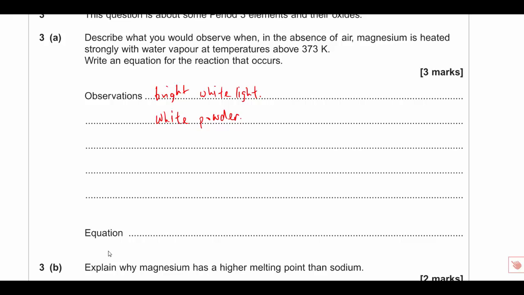The reaction with this one would be Mg plus H2O gives MgO plus H2. Note that because it's strong water vapour, you don't produce the hydroxide, you just produce the oxide. It's a bit of a strange one in that sense. It reacts almost as it would do with oxygen in some ways.